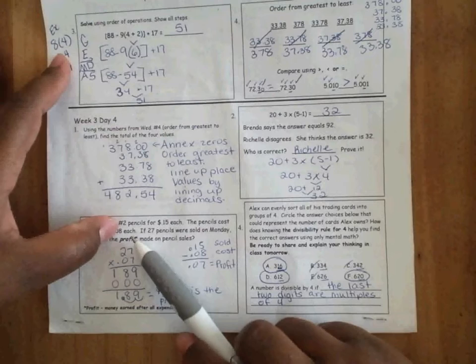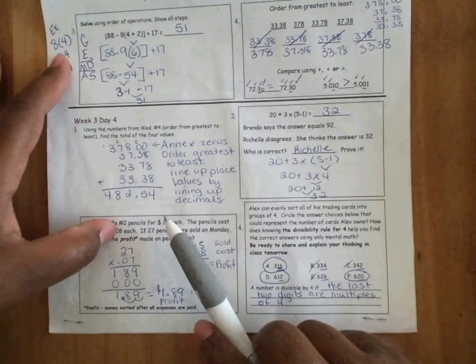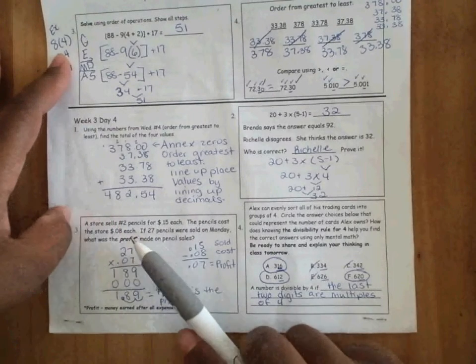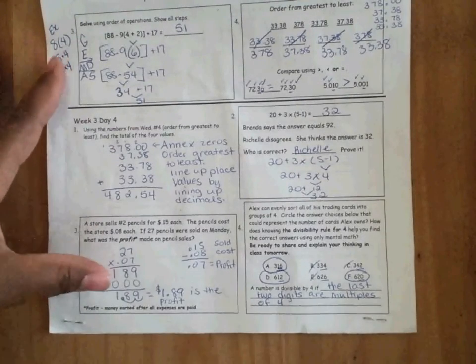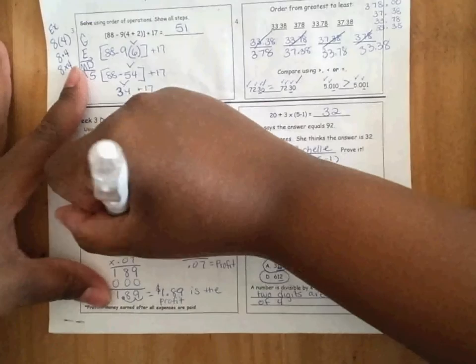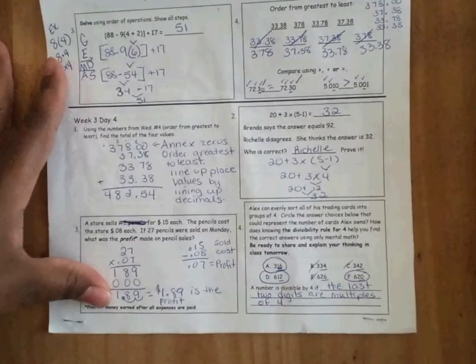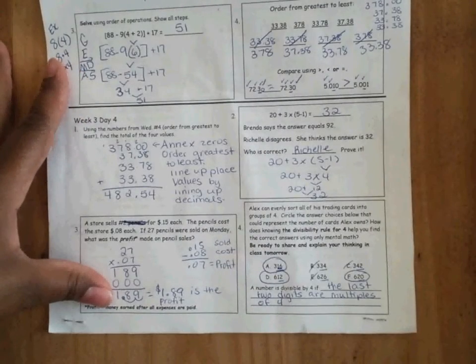Well, if they cost the store 8 cents to buy, and they sell them for 15 cents, I have to find the difference between the two to see how much profit they can make on a number 2 pencil. So the first thing I'm going to do is get rid of that whole number 2 pencil thing.